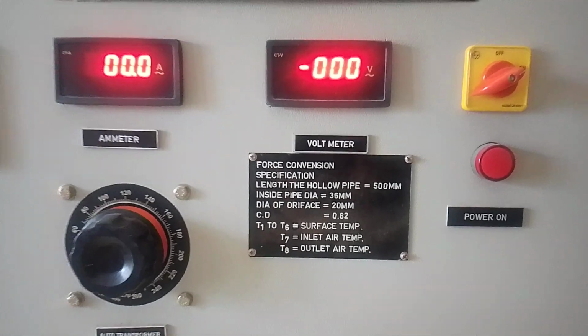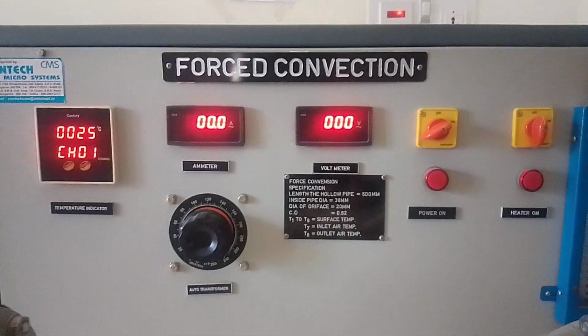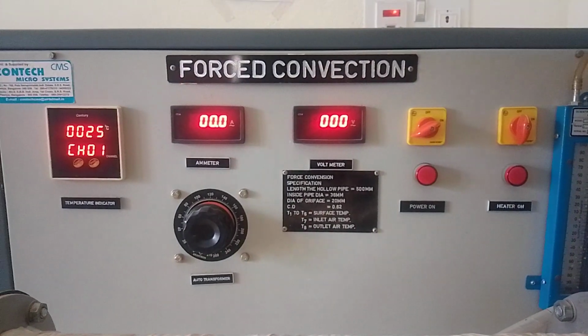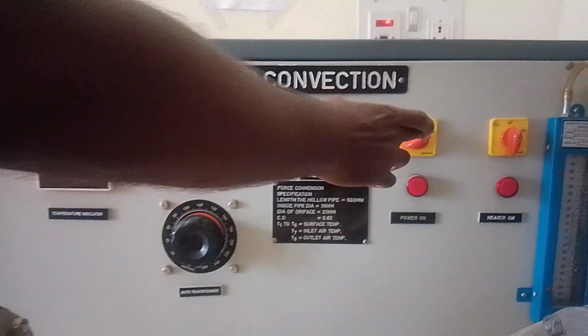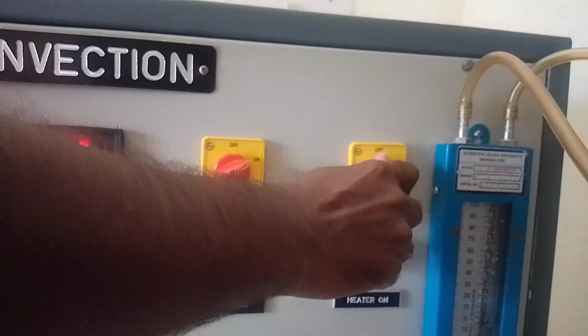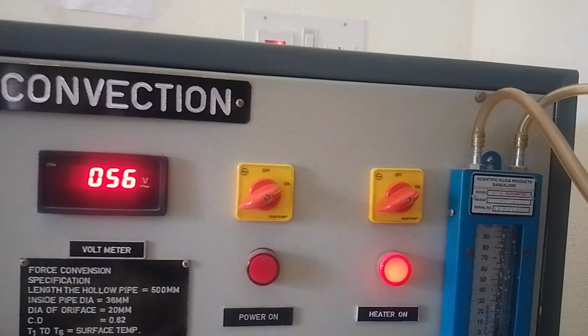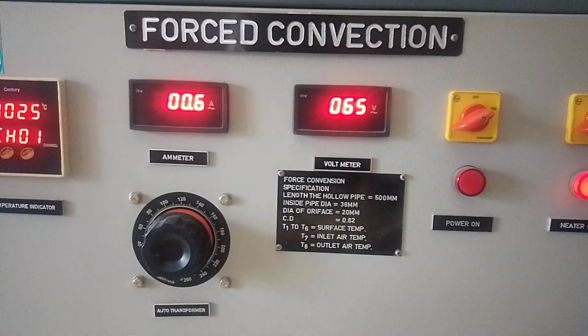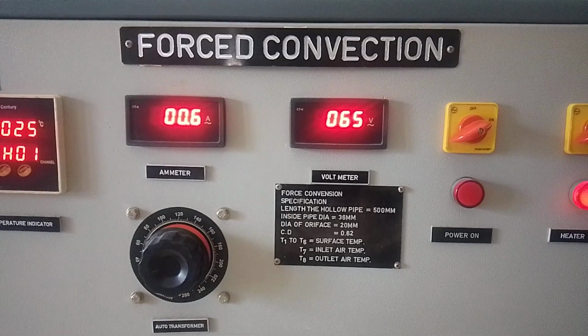The procedure goes as follows. We switch on the heater and adjust the regulator for the required heat input. First we switch on this one, then the heater, and afterwards we regulate this auto transformer so that we can maintain a constant current flow in the heater.